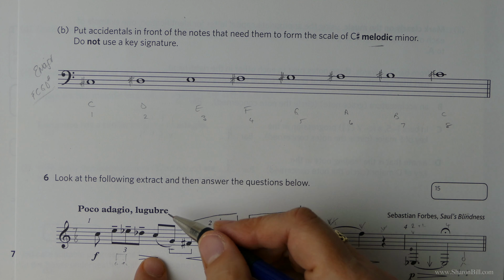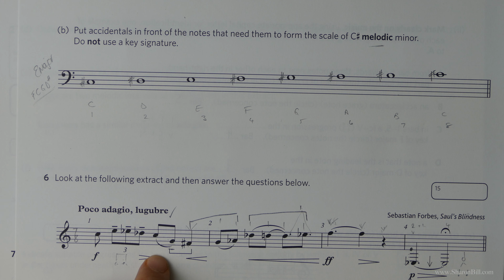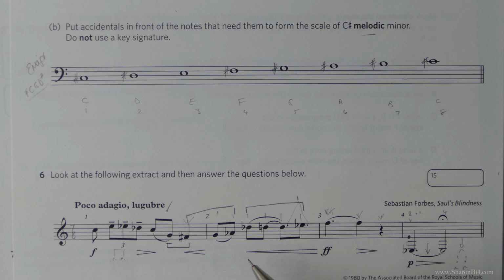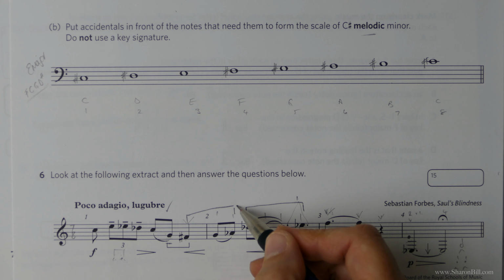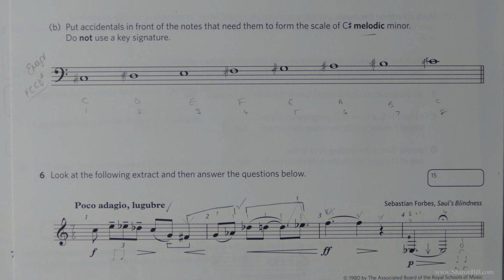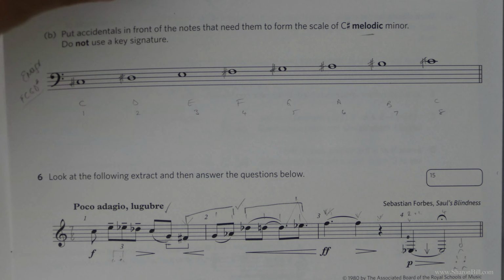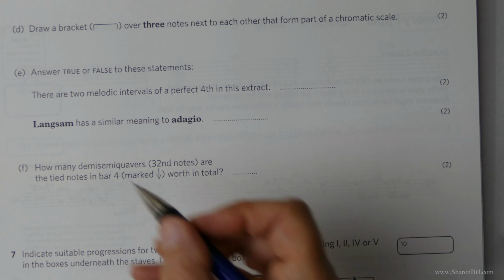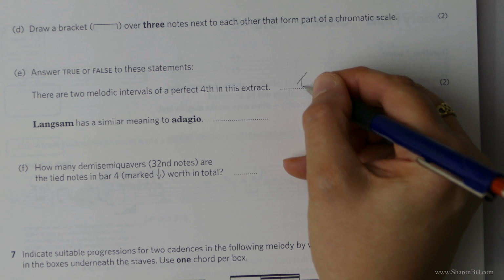That's correct. So there's one. Is there another one? So here's the next one. We can see, yep, here's the next one. 1, 2, 3, 4. A flat to D flat is a perfect fourth. So there's our second one. So that statement is true. Yes, there are 2 melodic intervals.